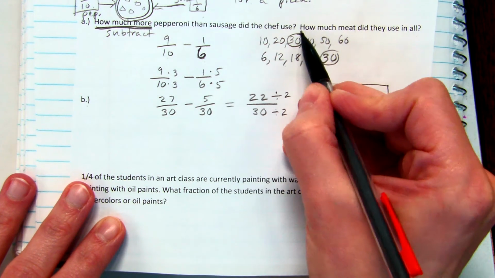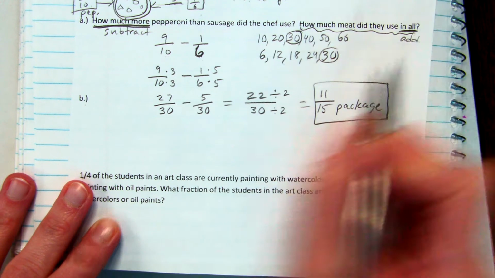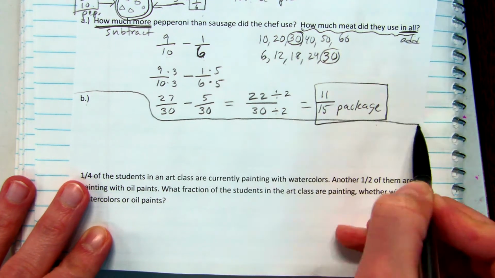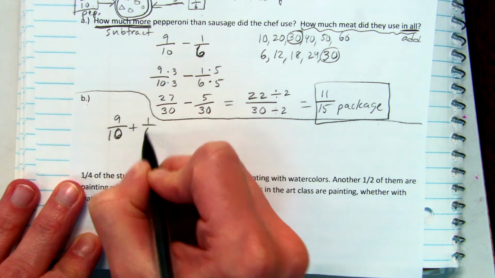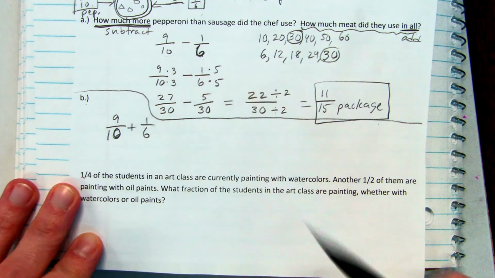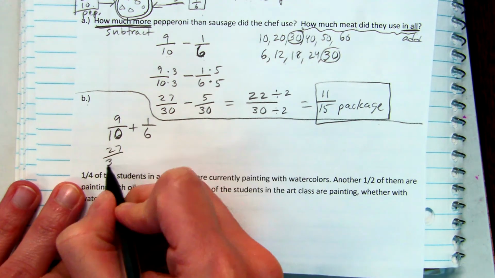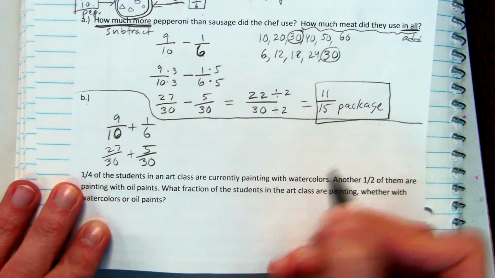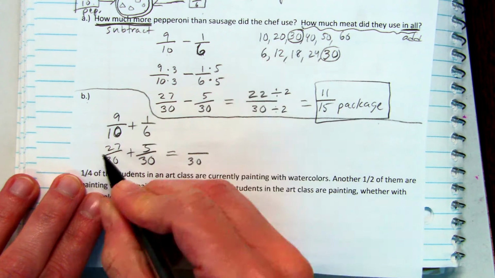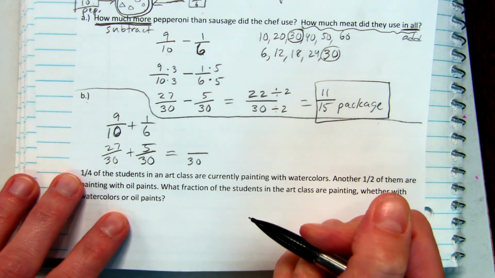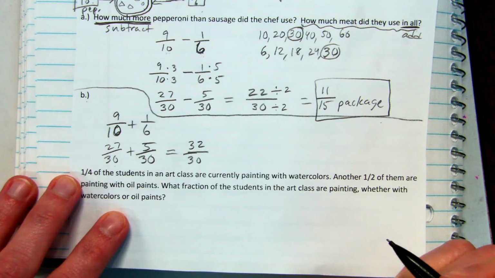So how much meat did they have in all? Here's that "in all" again, which tells us we need to add. So that was part A. So then if we're doing part B, we've got to add the 9/10 and the 1/6. Now here's the good news. We already changed those fractions to be common denominators. So really, I could just start with the 27 30ths and the 5 30ths and add those together. Okay, so 27 30ths and 5 30ths, that's 27 plus 5, 32.